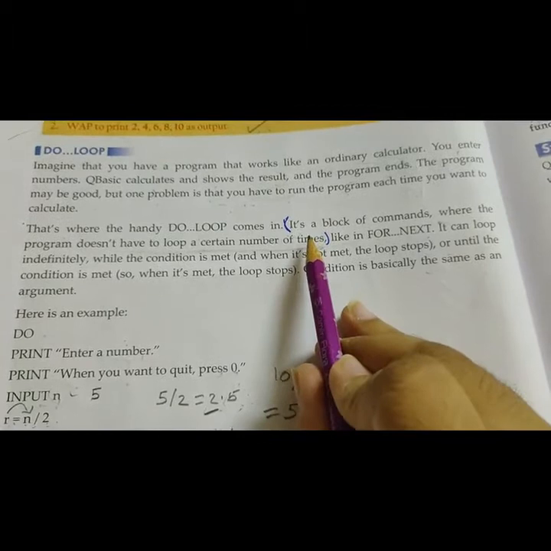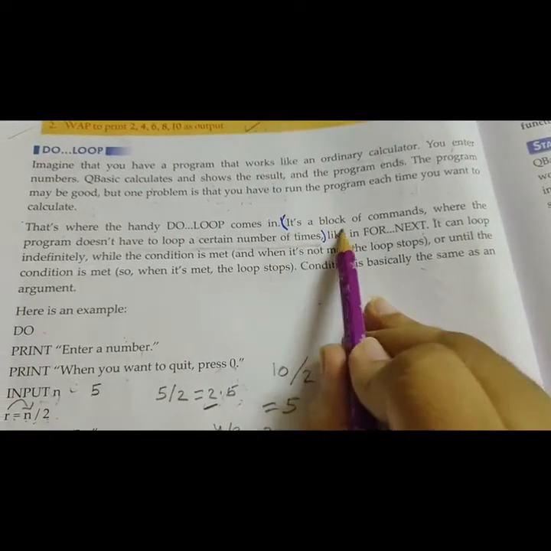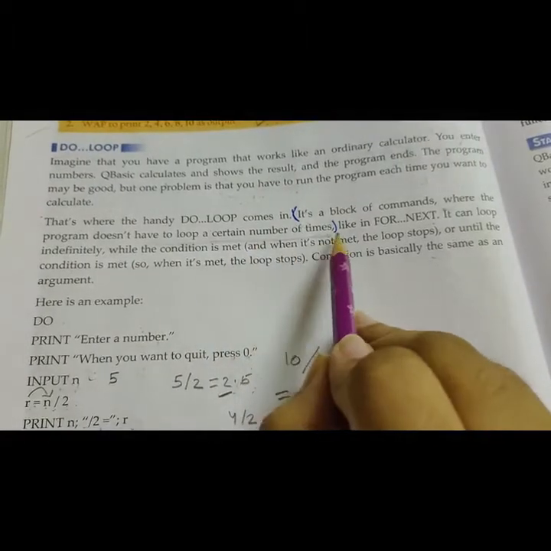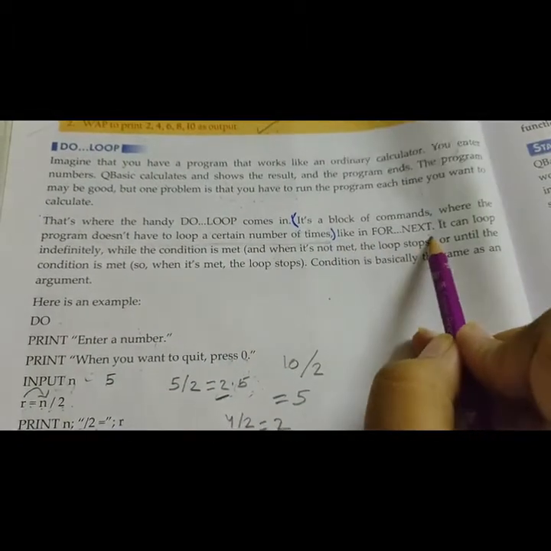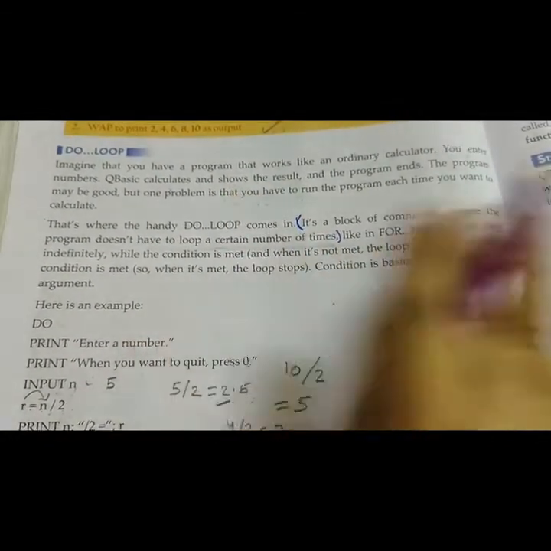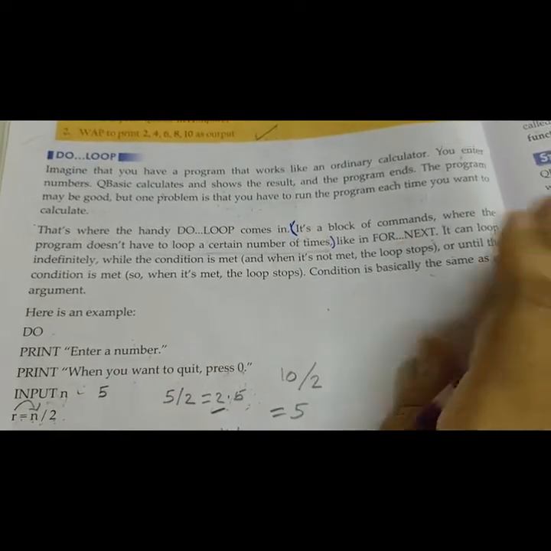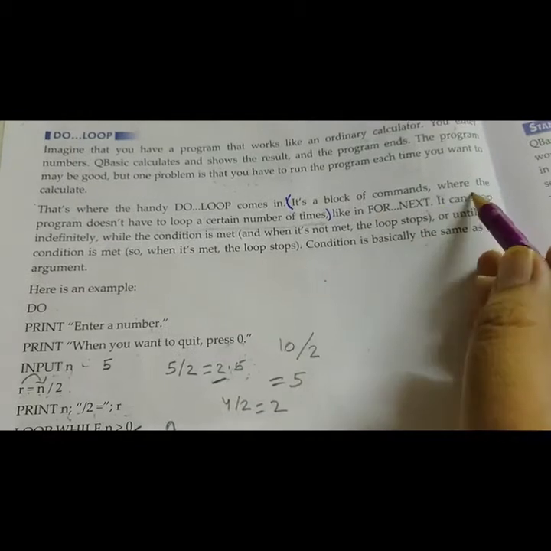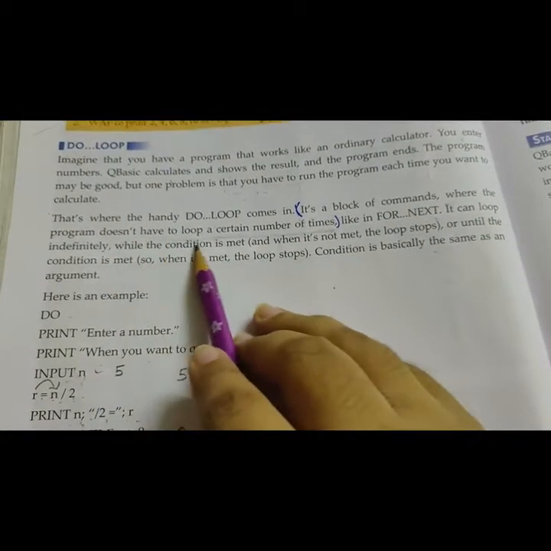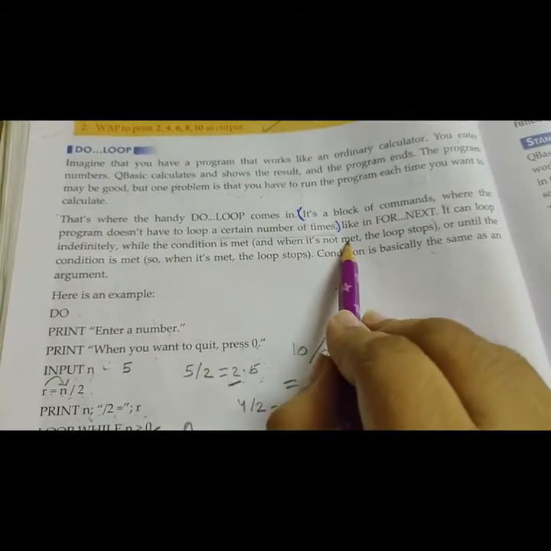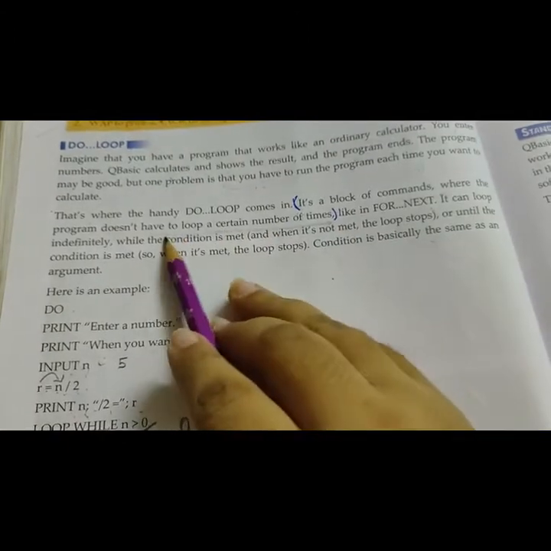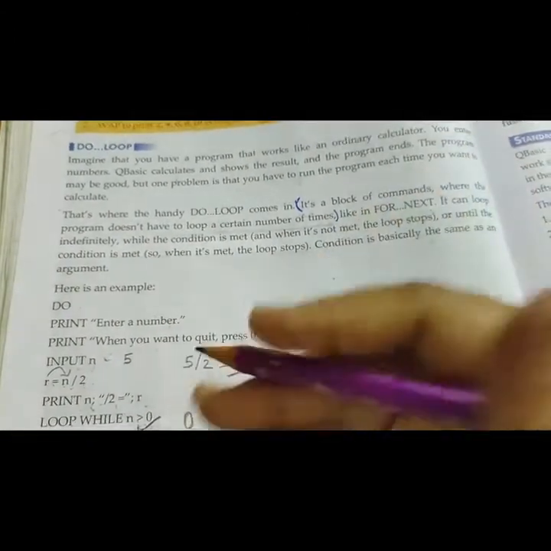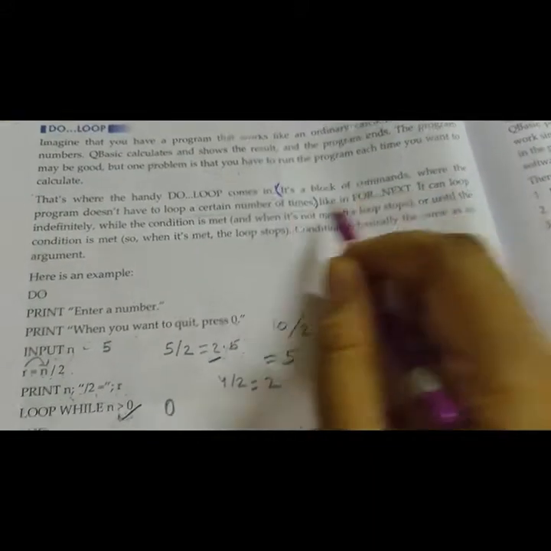So what is a DO loop? It's a block of commands where the program doesn't have to loop a certain number of times, like a FOR NEXT. It does not have a fixed number of loops.